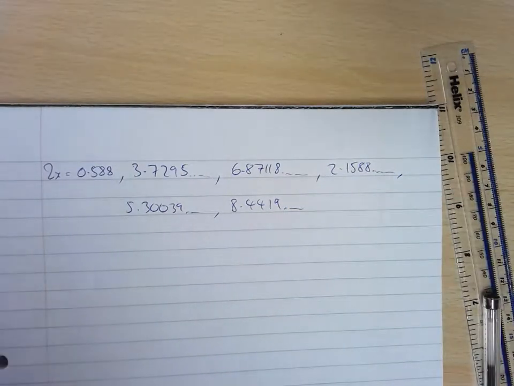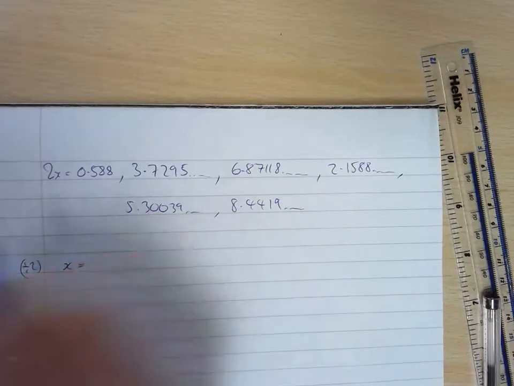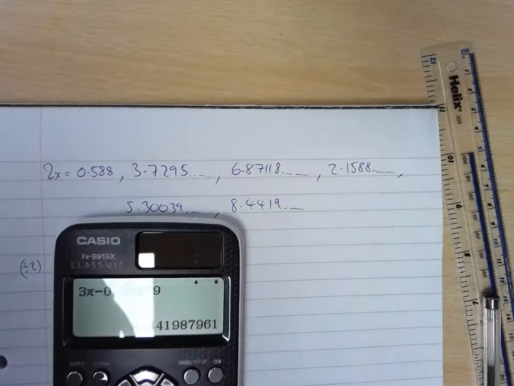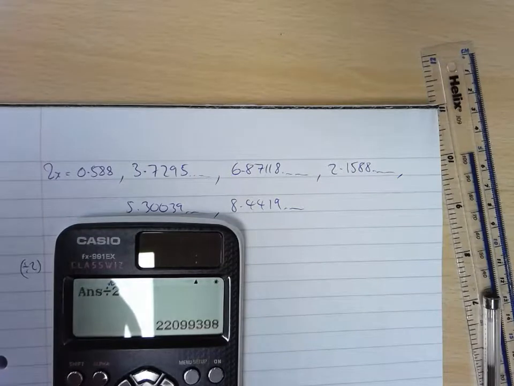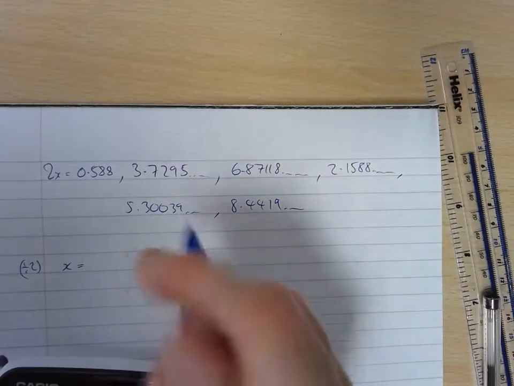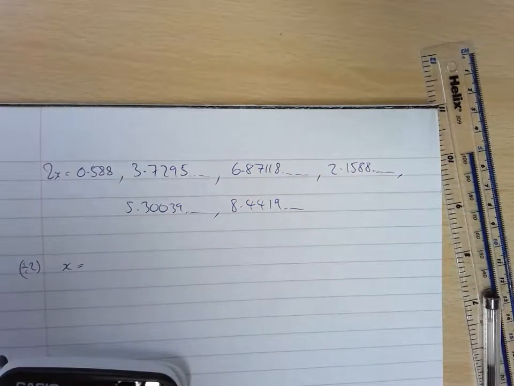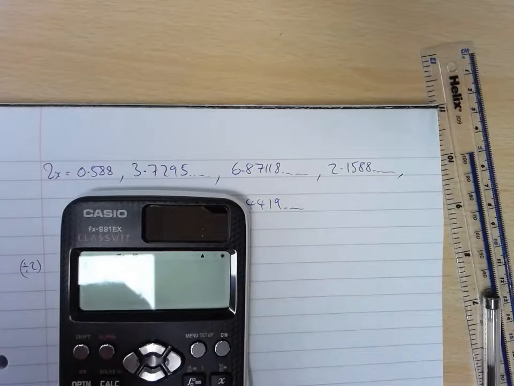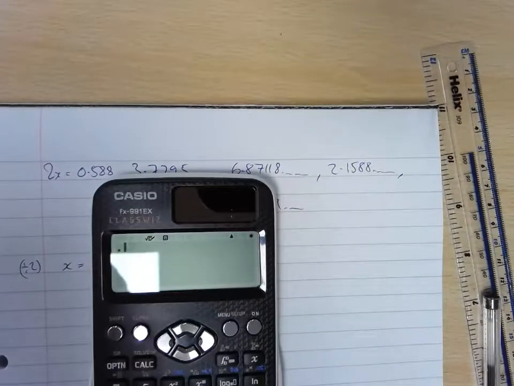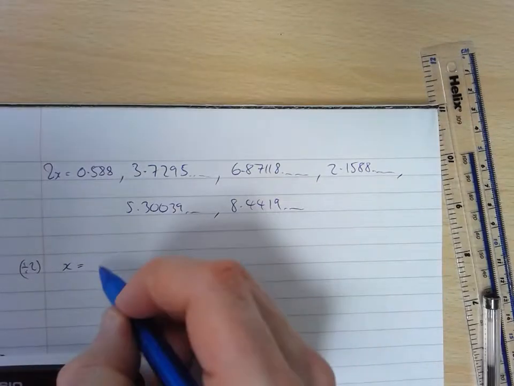Okay, divide all of those by 2. Might as well start with that last one. 4.22, and we're leaving it to 2 decimal places, remember, actually 4.22 is outside the domain anyway. So 0.588 divided by 2, 0.294, 2 decimal places, 0.29.